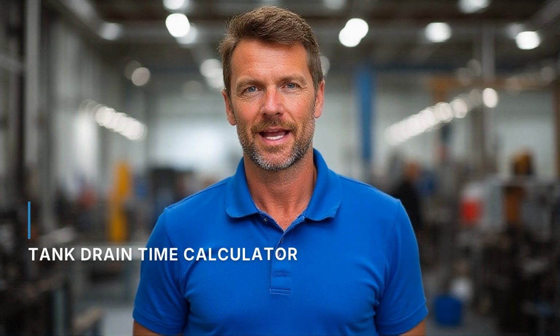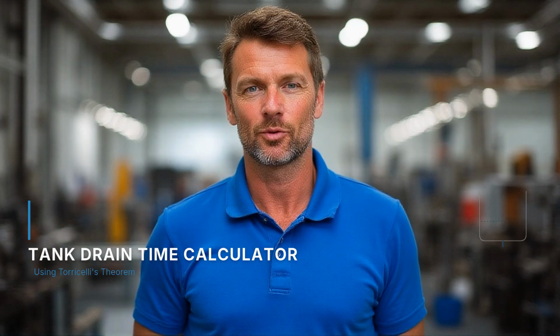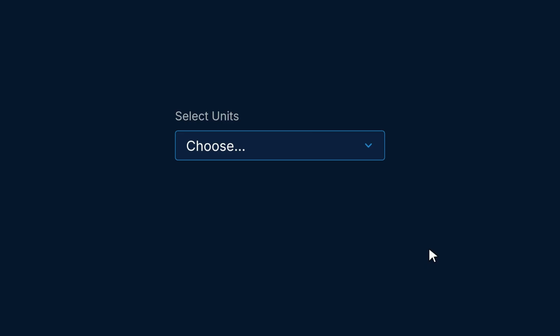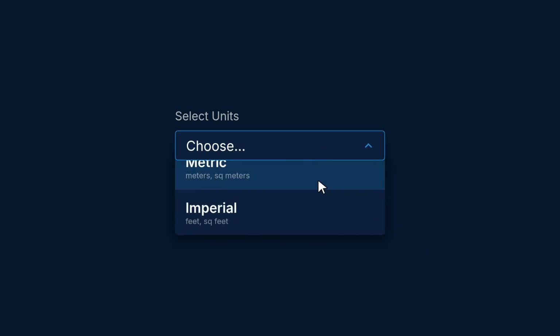The tank drain time calculator using Torricelli's theorem determines how long it takes to drain a tank through an orifice at its base. First, select your units from the drop-down menu. You can choose between metric, which uses meters and square meters, or imperial, which uses feet and square feet. For this demonstration, I'm using metric.